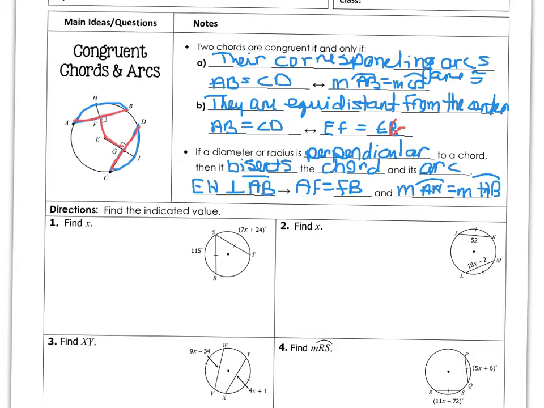All right, so let's go through and take a look at some of these. Right now what we've got is we know that these two chords are congruent. So if those two chords are congruent, that means that their arcs are going to be equal. So we're going to say 115 is equal to 7x plus 24. So subtract 24. Now we got 91 equals 7x, and therefore x equals 13 when you divide.